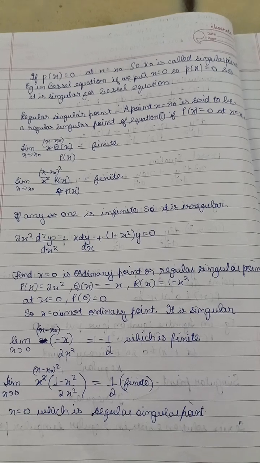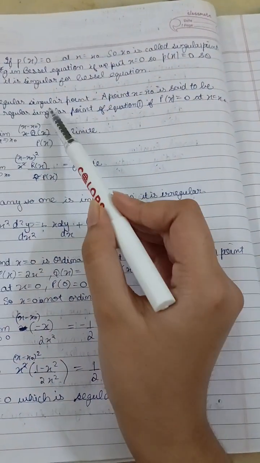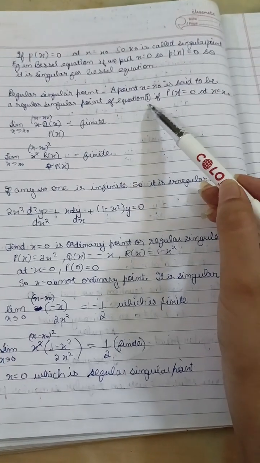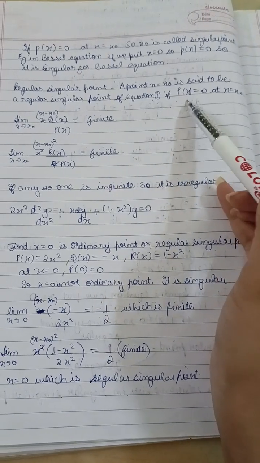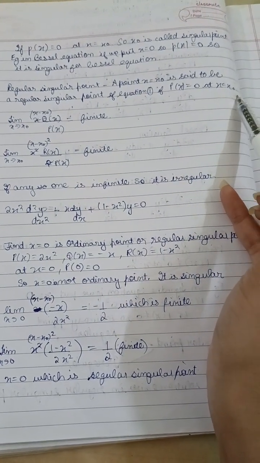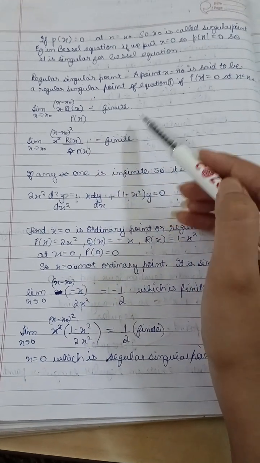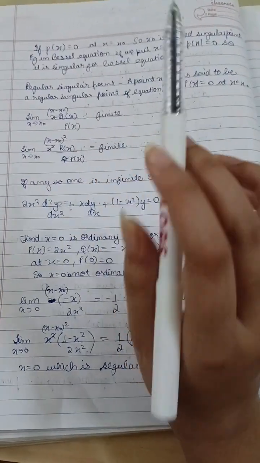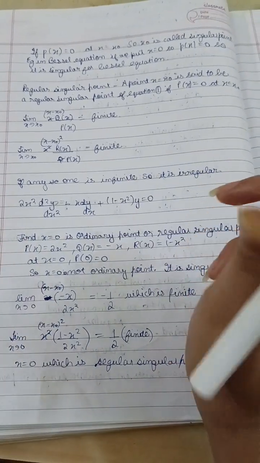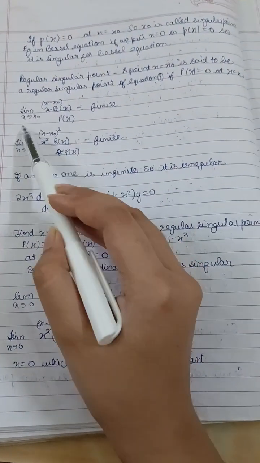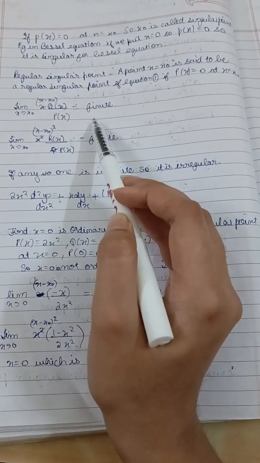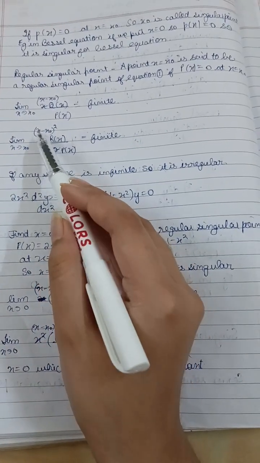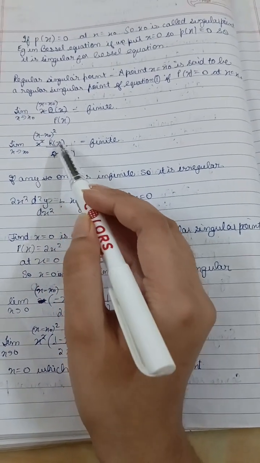Now moving on to regular singular point, what is a regular singular point? A point x = x0 is said to be a regular singular point of equation 1 if p(x) = 0 at x = x0, and it further fulfills two more conditions. That means it should be singular, that is the first condition, and the second and third conditions are: limit x tends to x0 of (x - x0) q(x)/p(x) should be a finite value, and limit x tends to x0 of (x - x0)² r(x)/p(x) should also be a finite value.